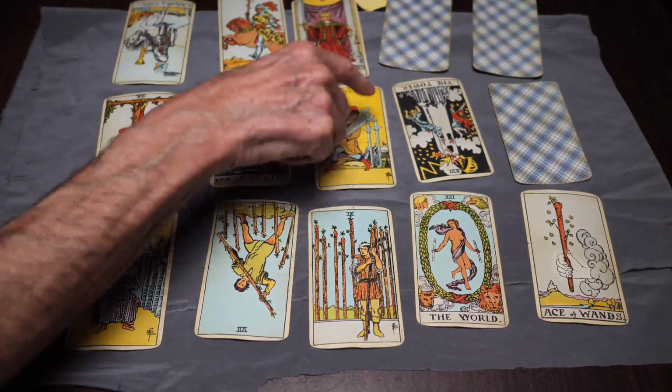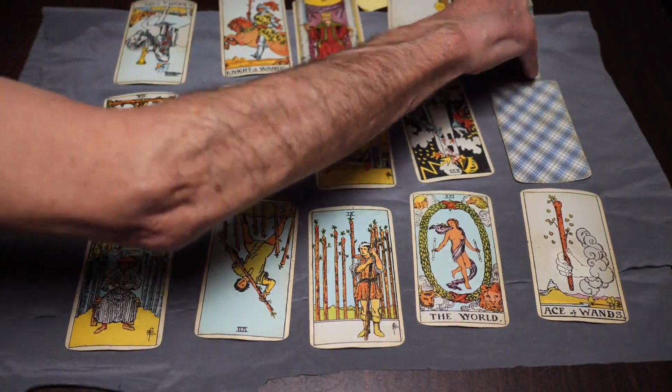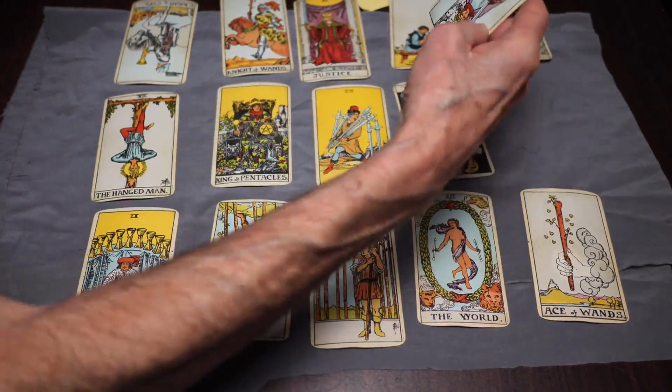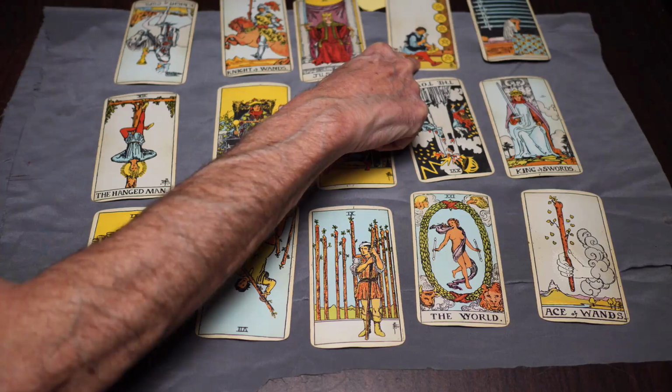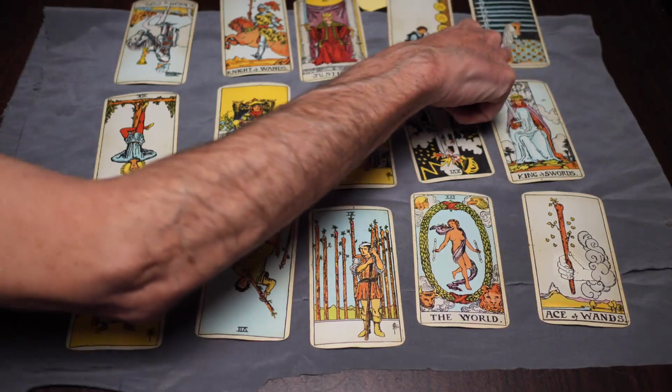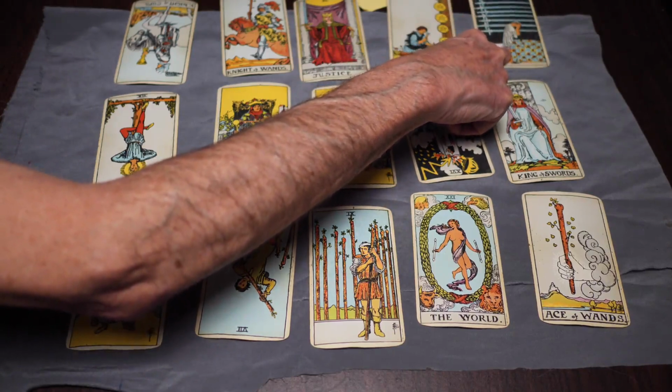So we've got one for movement, and then we've got the eight. Let's say we've got the Eight of Pentacles upright and the Nine of Swords and the King. So here we've got somebody sitting still. That's not moving to the countryside. Here we've got the Nine of Swords. That's sitting still, not moving to the countryside.